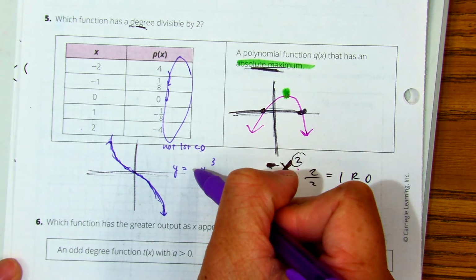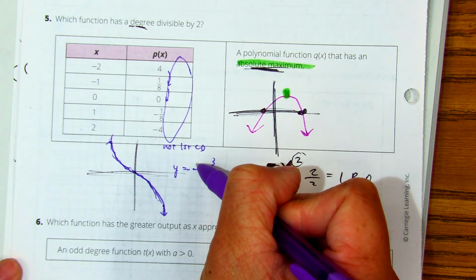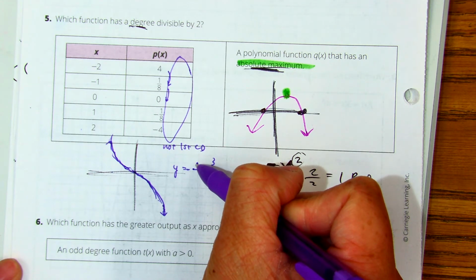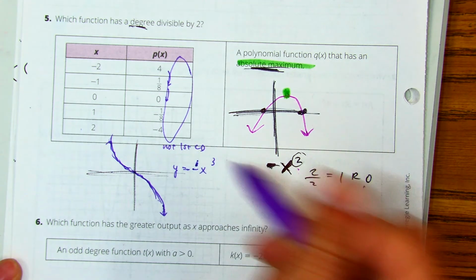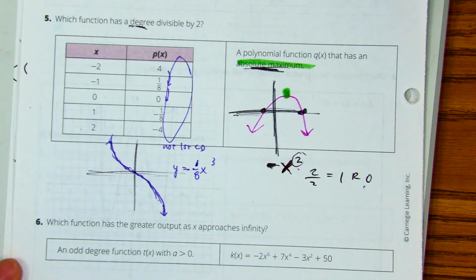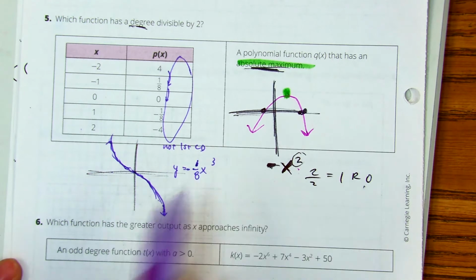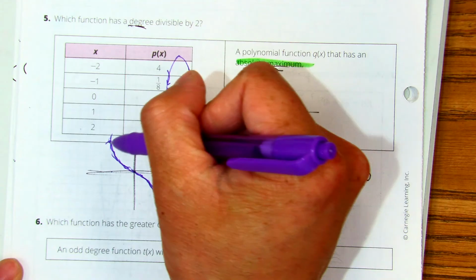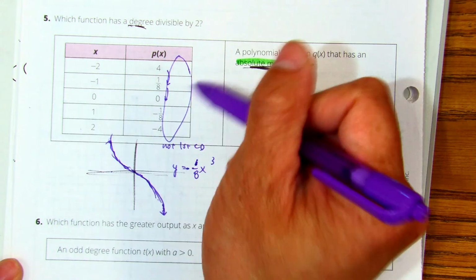I also think it has a 1/2 to it. Let me think. 1 to the 8th. Does that work? No? Well, we know that it's not linear, right?